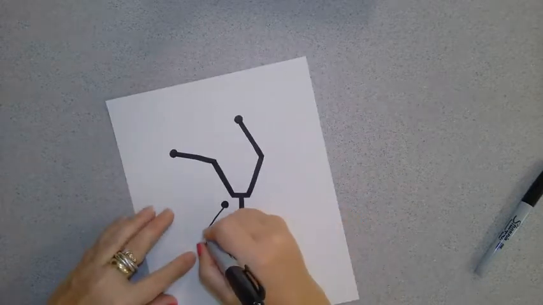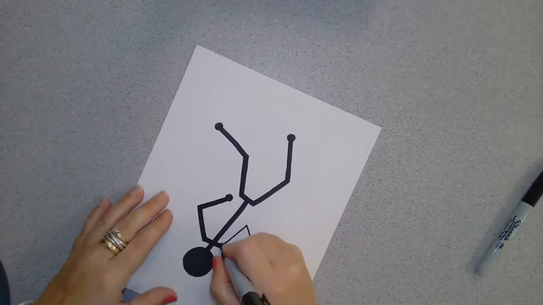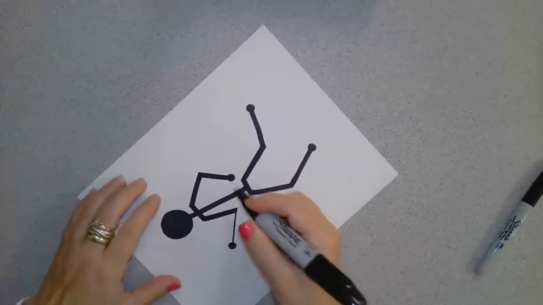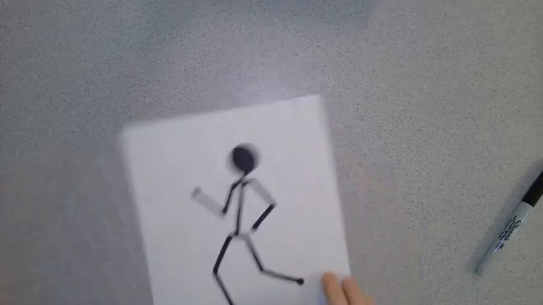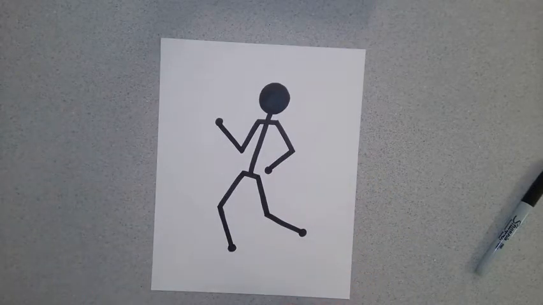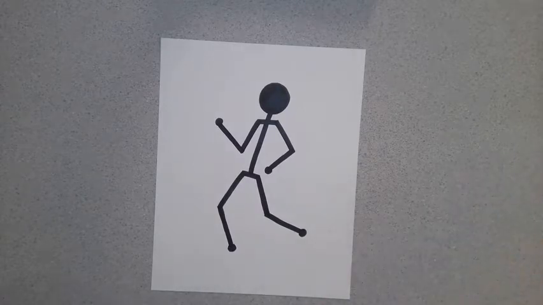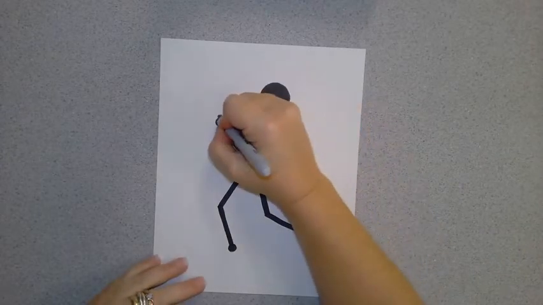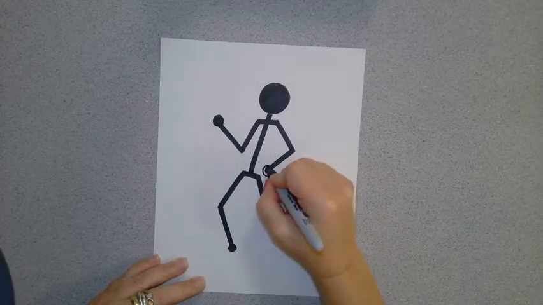Now, if you use the side of your marker, your Crazy Art or Crayola, whatever markers you're using, if you use the side of them, it gives you a little bit thicker line and they last a little bit longer. I am going to make these circles a little bit bigger, and that's going to add interest to your picture too.